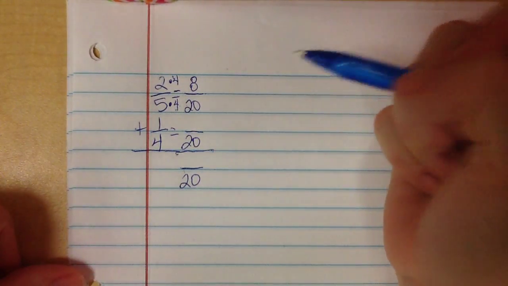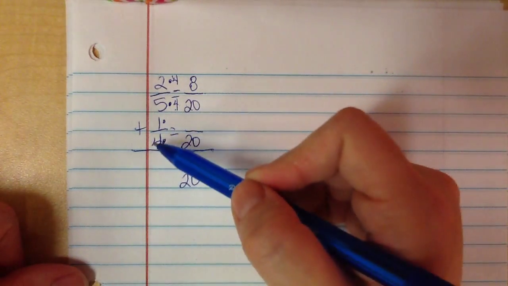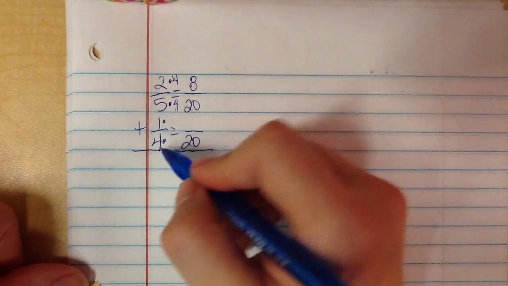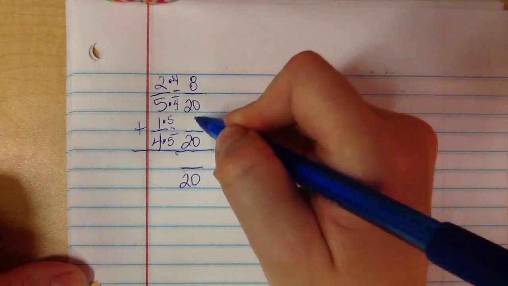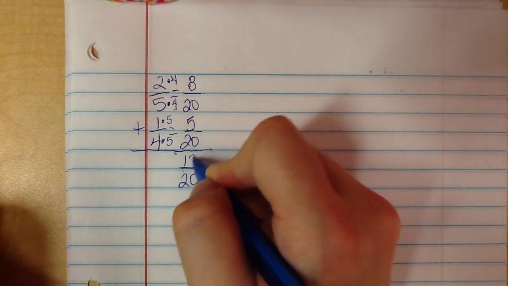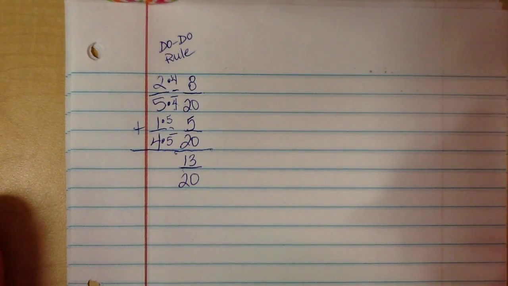We'll do that same process again. It's always going to be multiplication or division, how you get from one to the other. So how do you get from 4 to 20? Multiply by 5. So you multiply the top number by 5. So your new fractions are 8/20ths and 5/20ths, and now you can add the two together. All you're adding are your numerators. So 8 plus 5 is 13. This is the do-do rule. And you already have some notes about this in your binder.